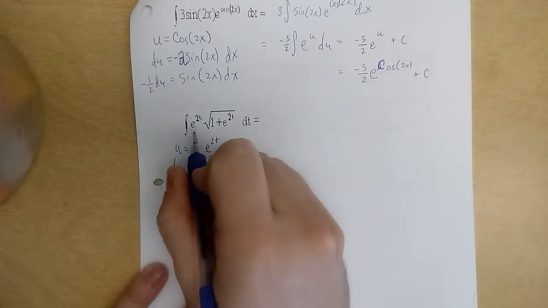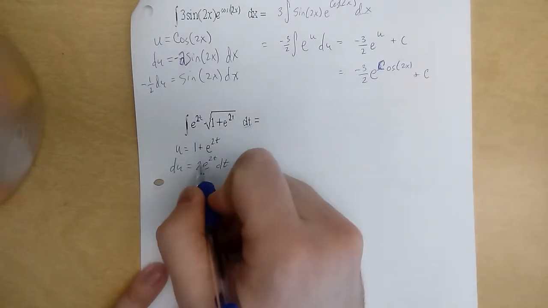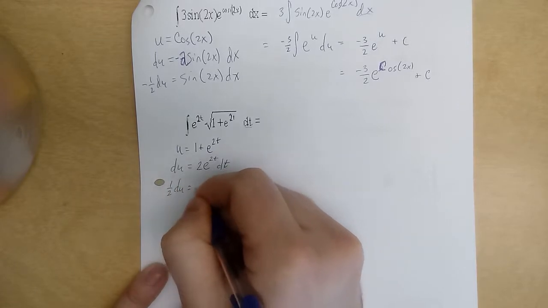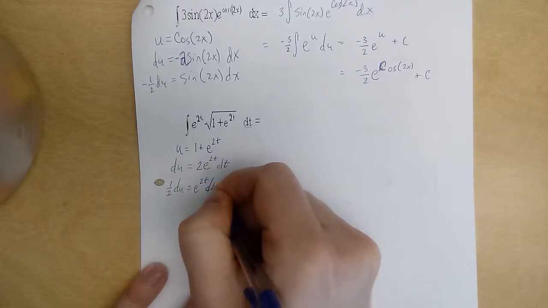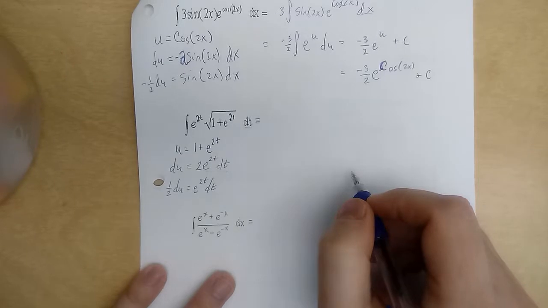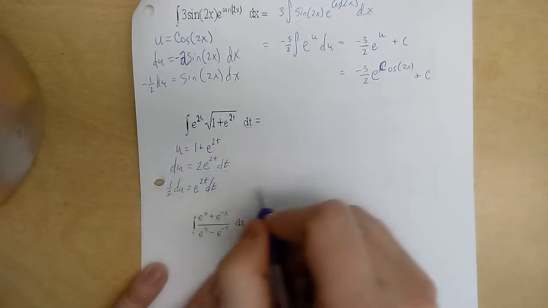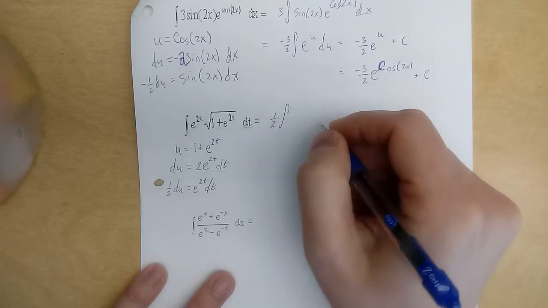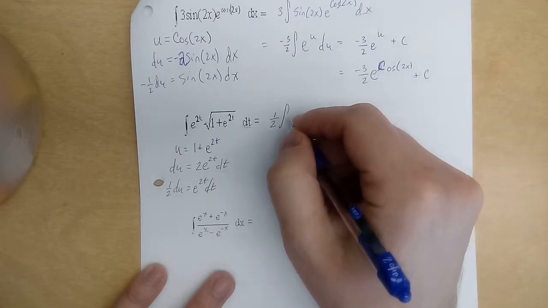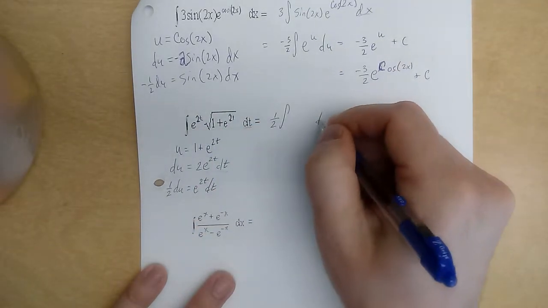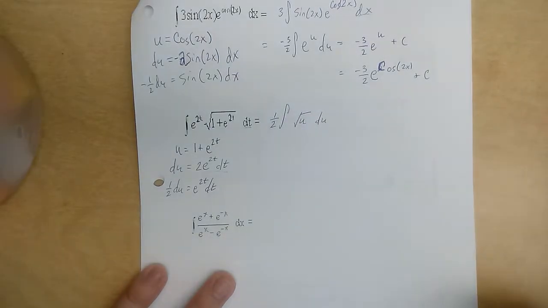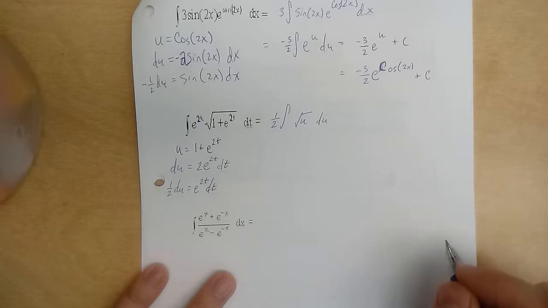So I see this is here. There's an extra 2, so we'll divide by the 2. So let's see what happens when we go in and replace stuff. So we end up getting our half out front. We get our, that's just du, and this is now the square root of u. That's not that bad.